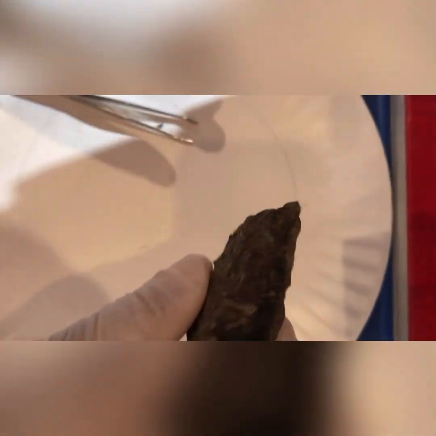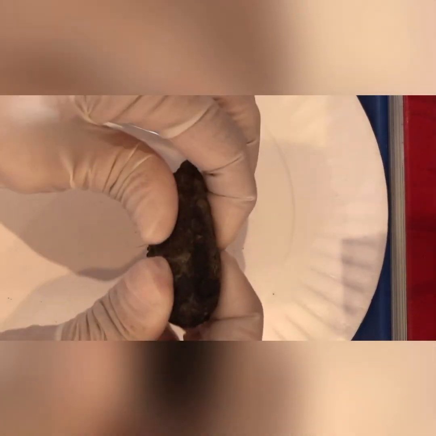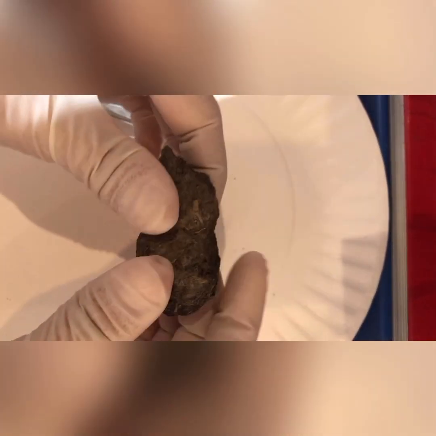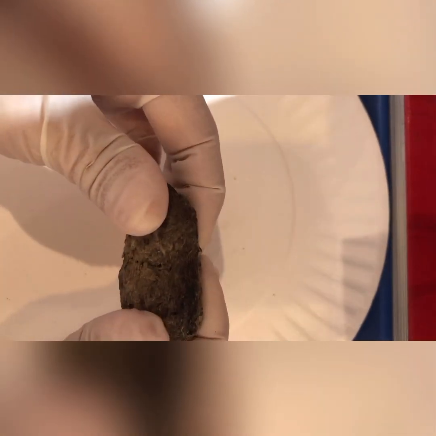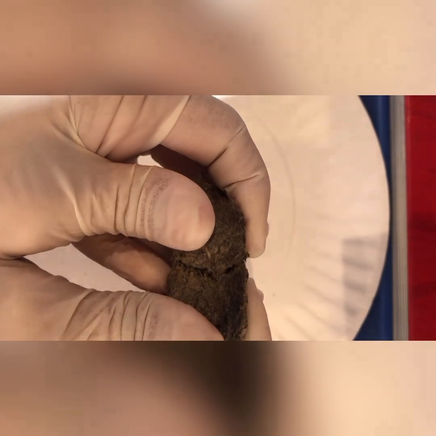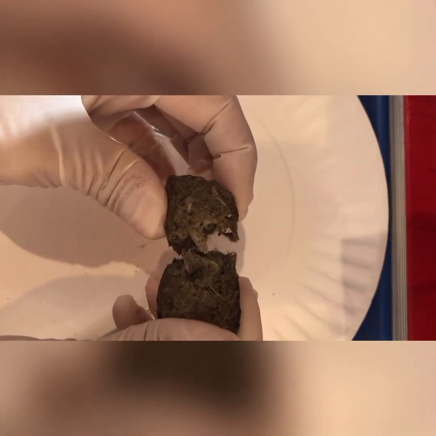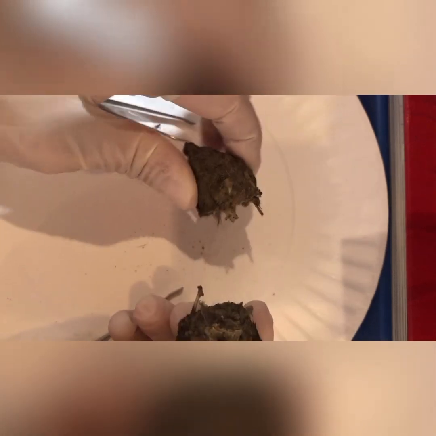And I'm actually going to give it a smell. It doesn't really have much of a smell, but you'll notice it's pretty hard, pretty stiff. And what you want to do is break it up, but when you are breaking it up, you want to find a place where it breaks easily. There are bones in here, and you don't want to break any of the bones because all the bones should be intact.